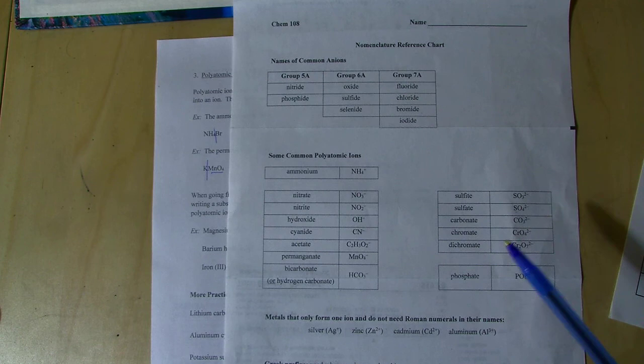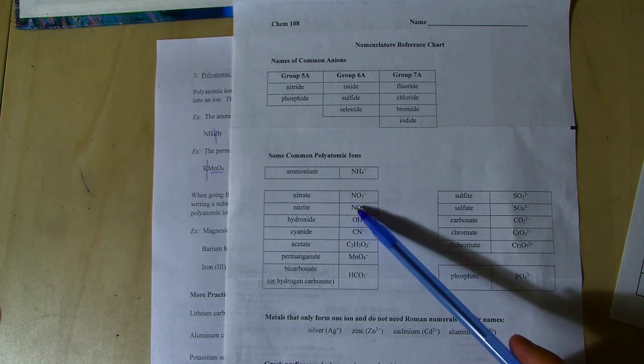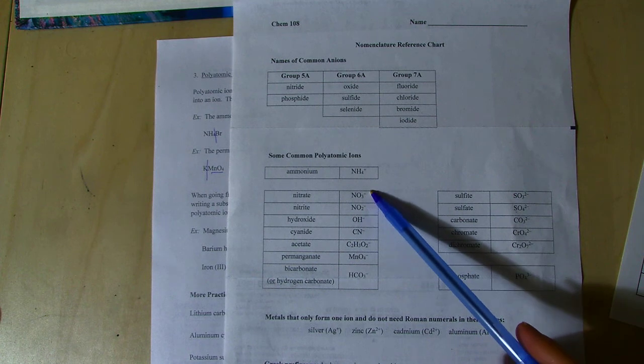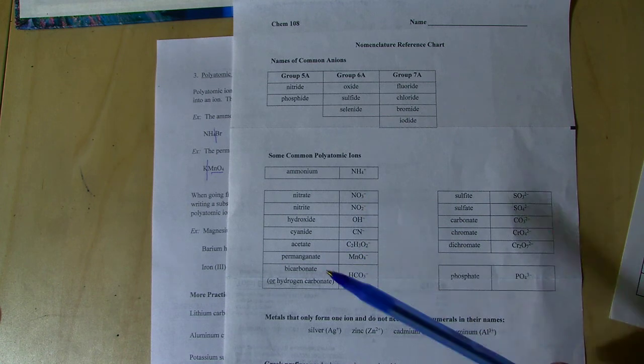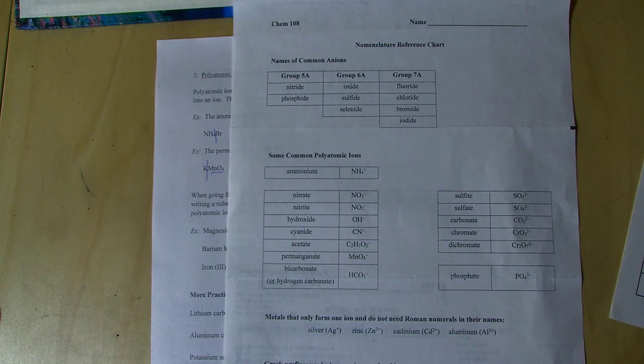Now, this won't work for nitrate and nitrite. You'll notice that they have a -1 charge. If you were to look at nitrogen, nitrogen is also in group 5. Nitrogen has a -3 charge. So that wouldn't work for these. Obviously, they have -1s. So the rule that I'm giving you is a rule of thumb. It's going to have exceptions, but it is helpful.